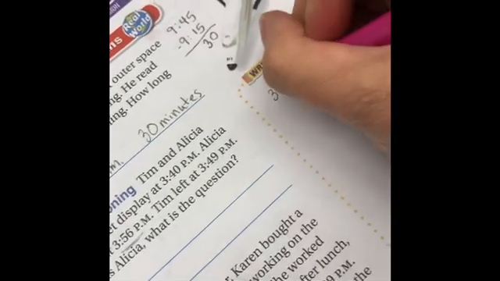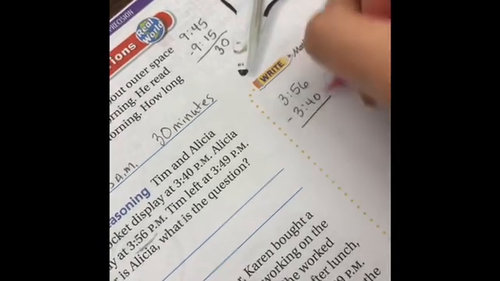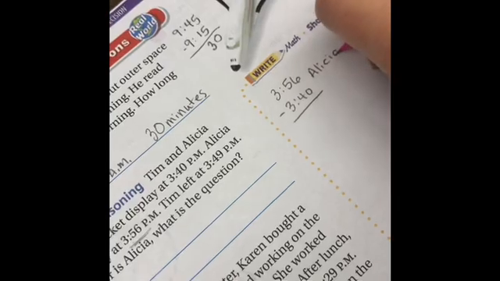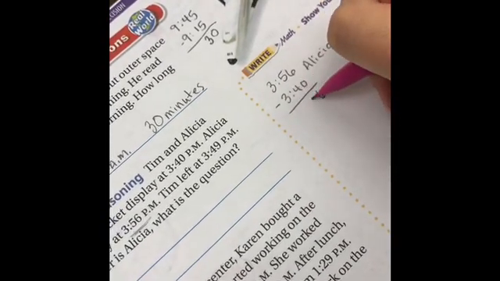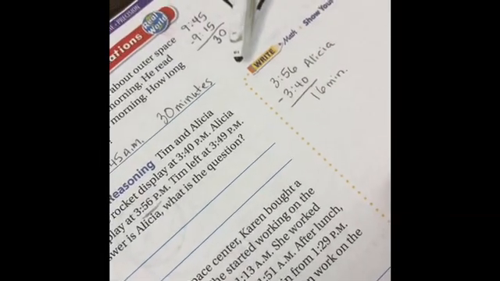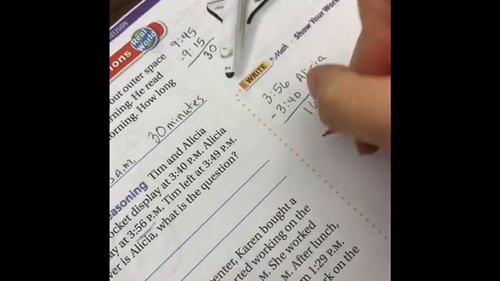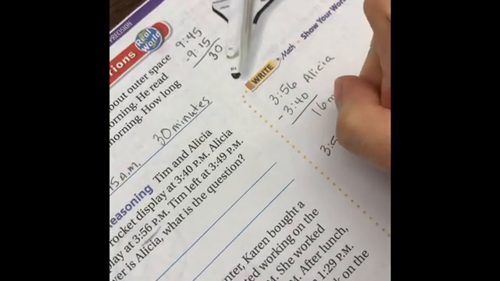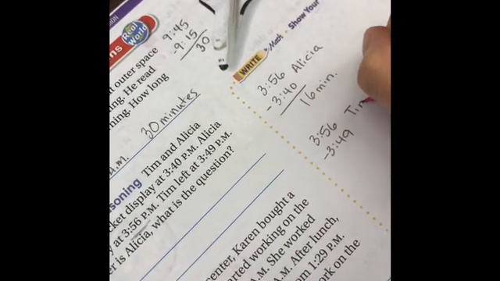So we're going to do 3:56 minus 3:40, and I'm going to label this right next to it, Alicia. Then 6 minus 0 is 6, 5 minus 4 is 1. So she spent 16 minutes at the rocket display. Now Tim left at 3:49. So for Tim, we have 3:56 minus 3:49.